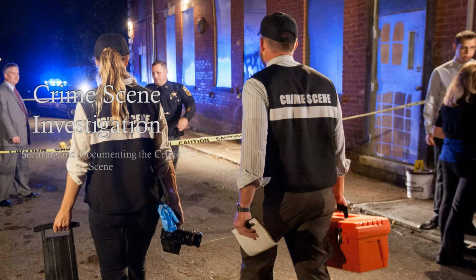So we are moving out of types of evidence, and now we're going to talk about how to apply the types of evidence within the crime scene, but also how to properly secure a crime scene, how to collect evidence properly, and how to document the crime scene as well.